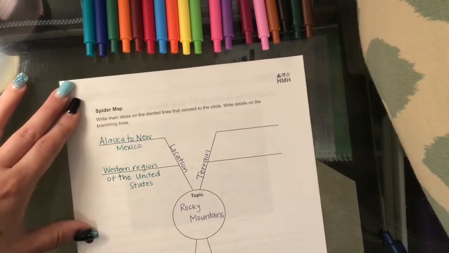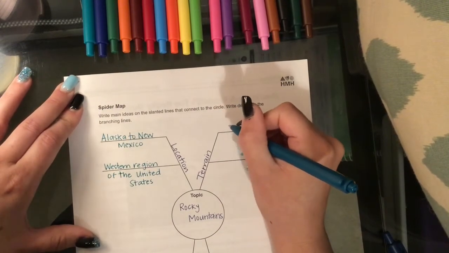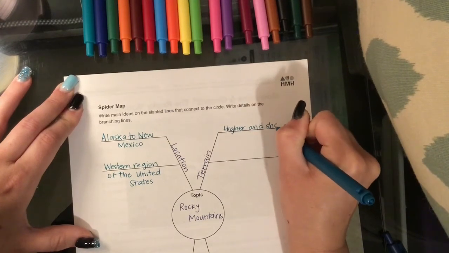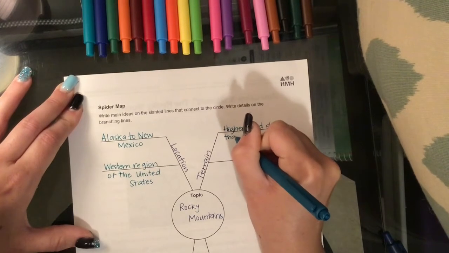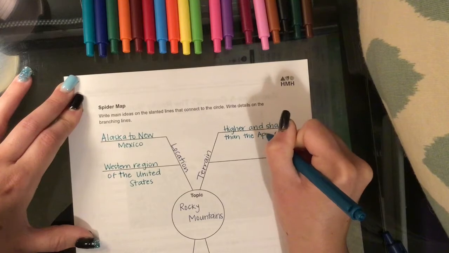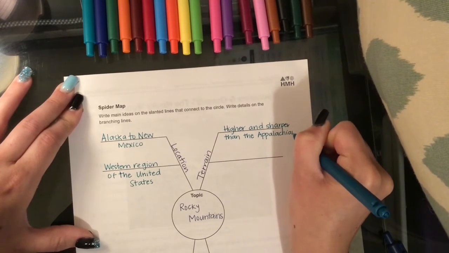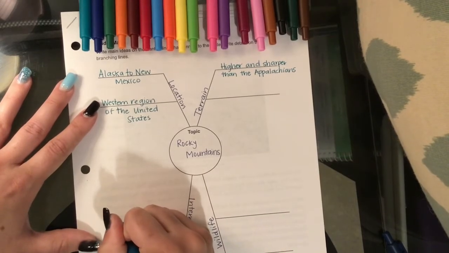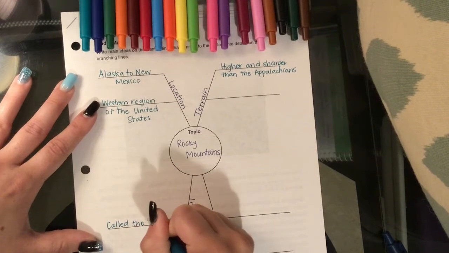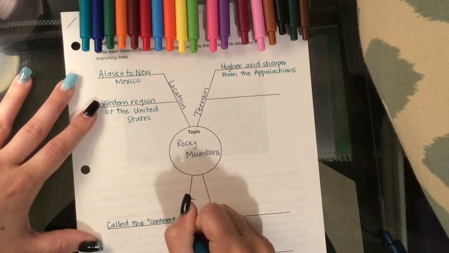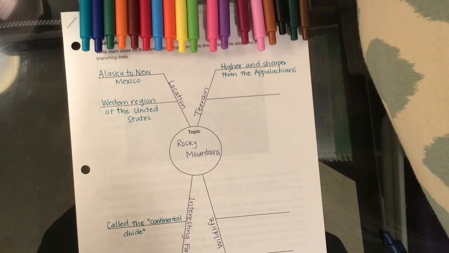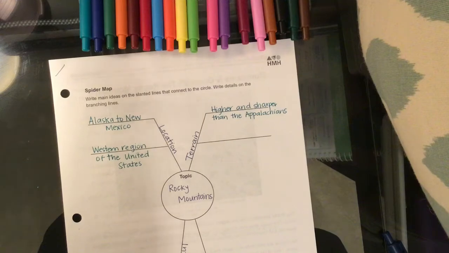Okay, we know that the terrain, or what it seems like, is higher and sharper than the Appalachians. And an interesting fact I thought was the Continental Divide. Right? Because it helps choose which direction rivers flow, whether they flow east to the Atlantic or west to the Pacific. So that's a good start based on simply stuff that we have read already.